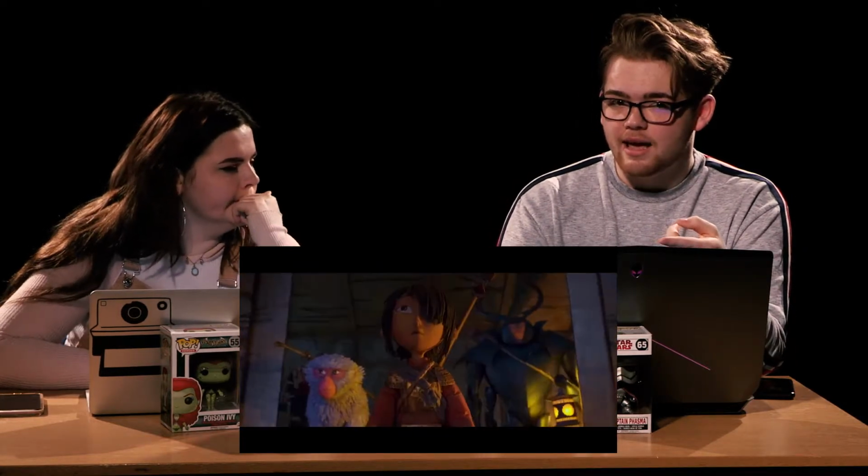God, it's all cool, isn't it? It is, it's really interesting. Back to Kubo though, it almost doesn't look like stop motion animation because it's been blended with CGI and green screen, but you can still tell with the characters that it is.